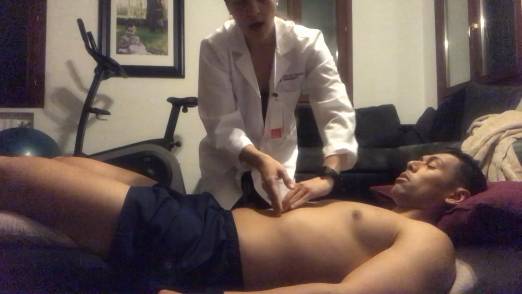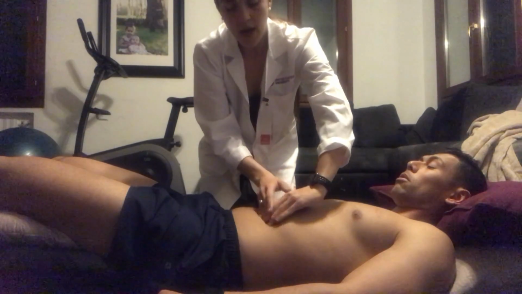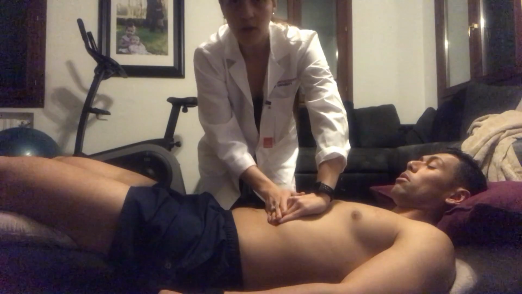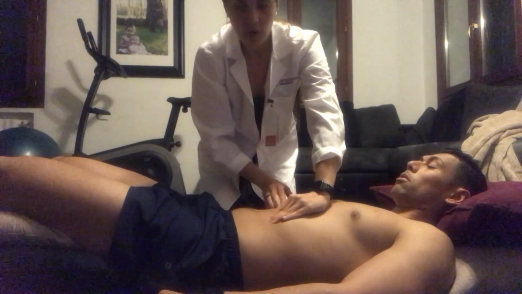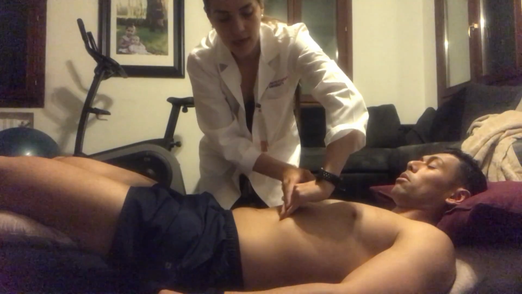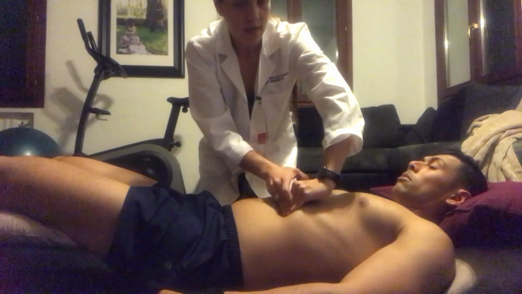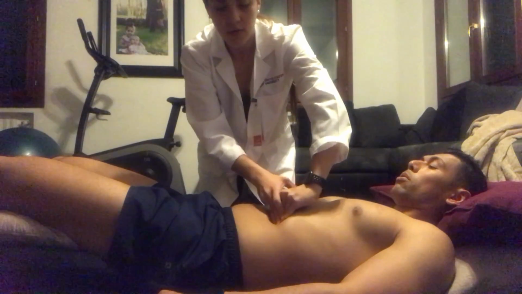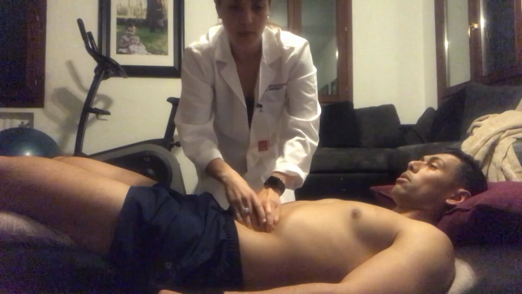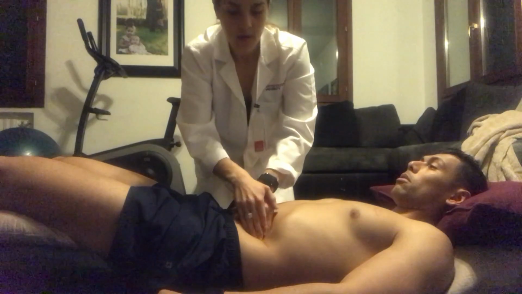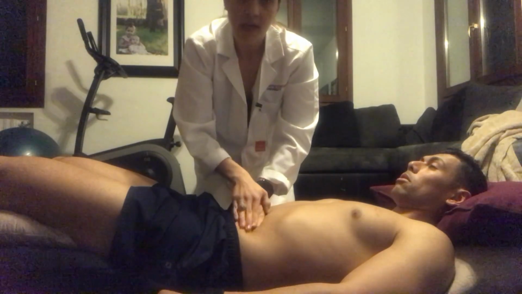And then I would do it also on this side for spleen. And you should not feel a spleen tap. You should only feel that liver tap, but not the spleen. Mr. Ramirez, take a deep breath. I do not feel the spleen. I don't feel any distension.